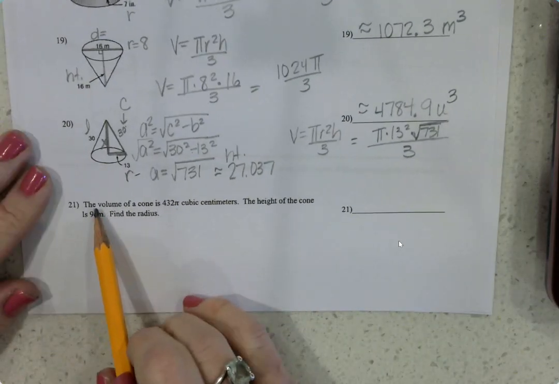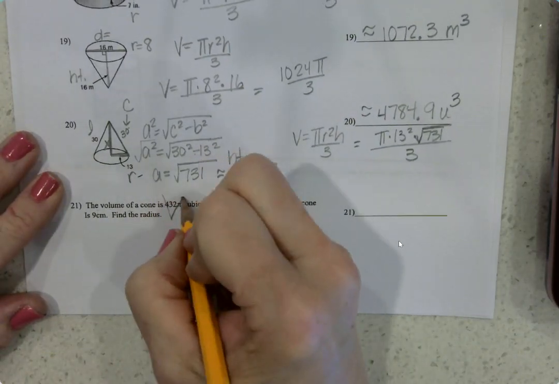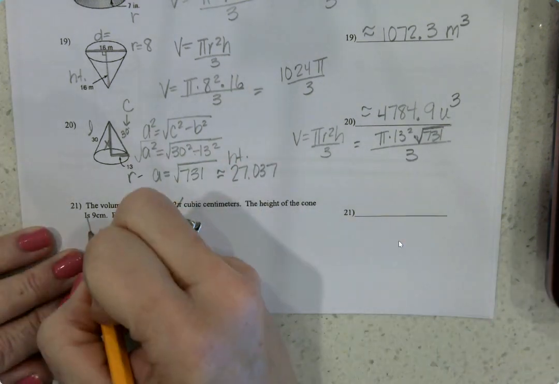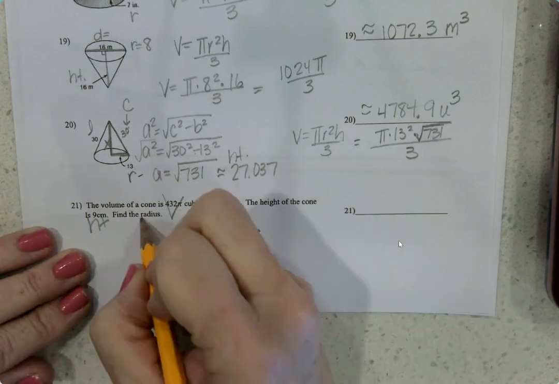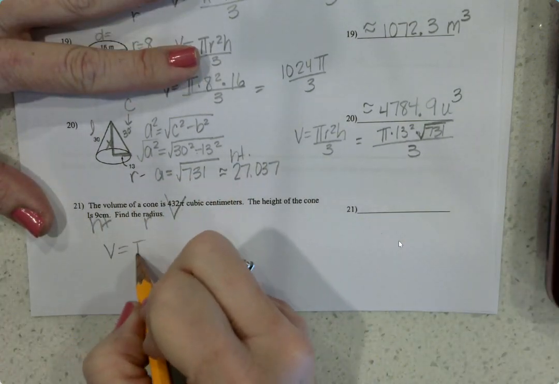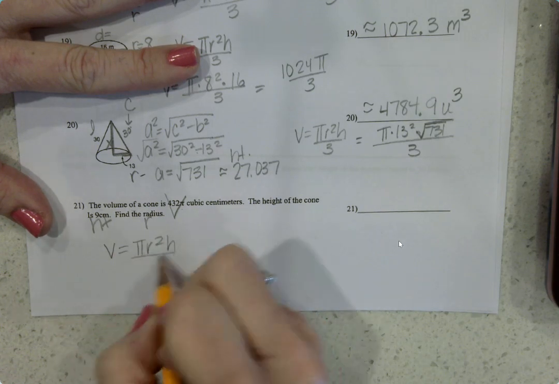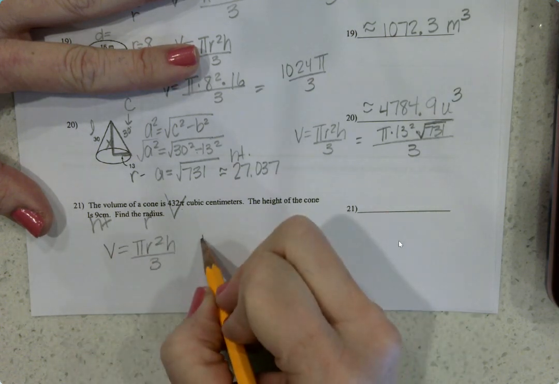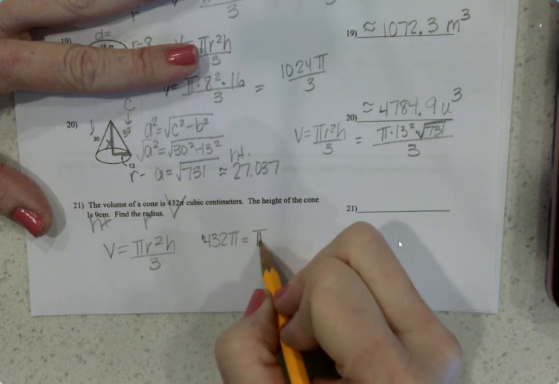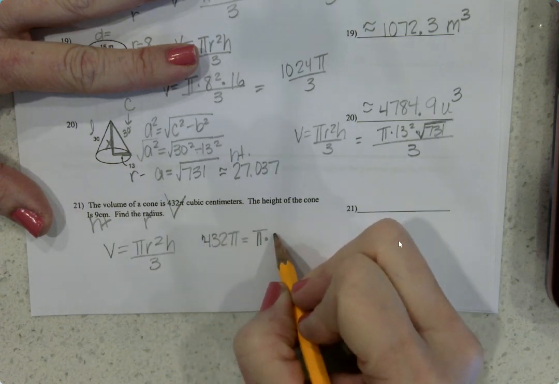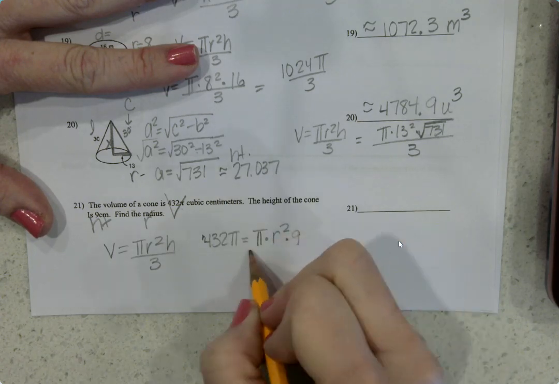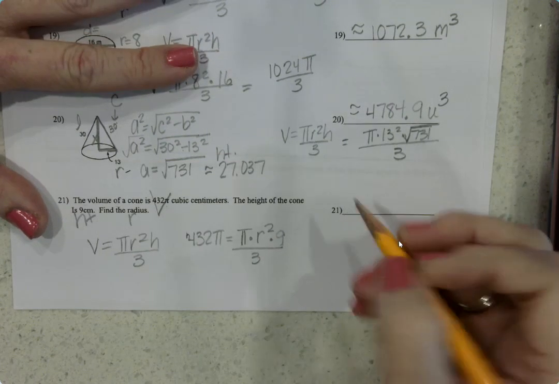Okay, number 21, the volume of the cone. This is the volume, 432 pi. The height of the cone is 9, so that's h. We have to find the radius. So we're working backwards. So pi r squared h over 3. Our volume is 432 pi. We have pi times r squared times a height of 9, all divided by 3.